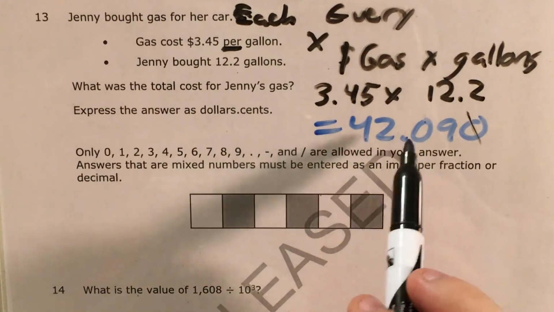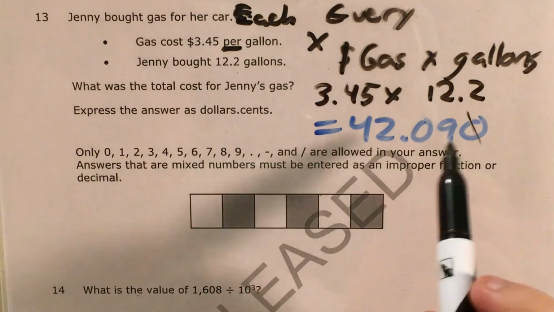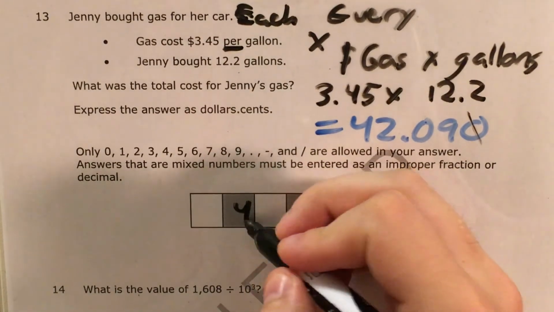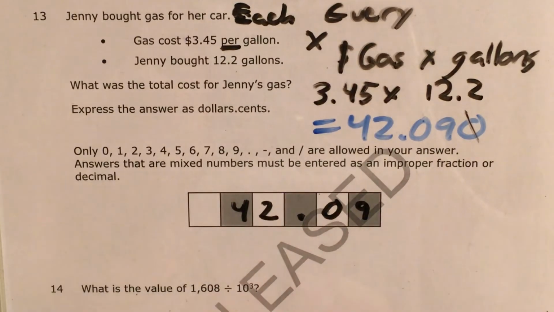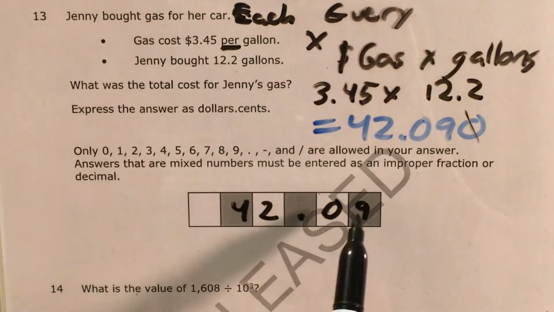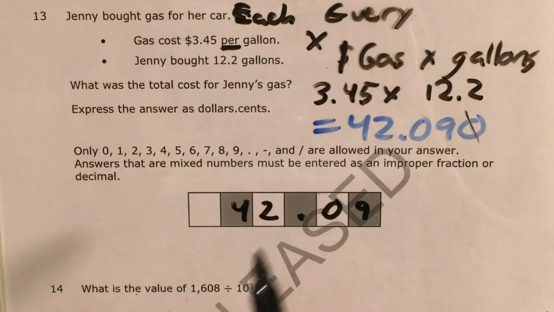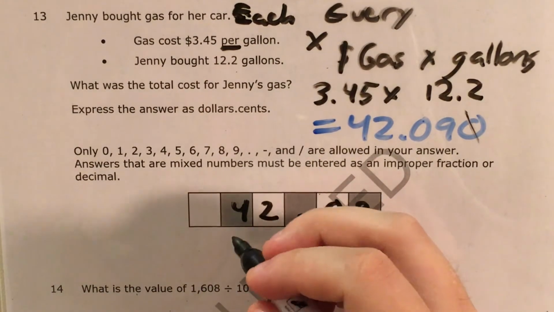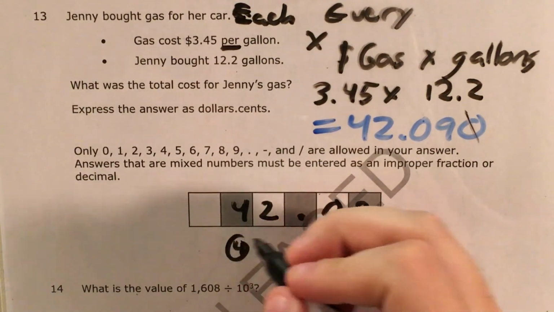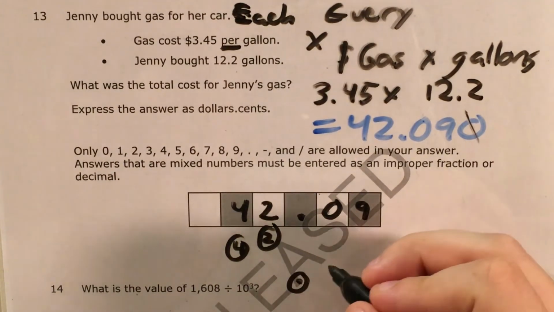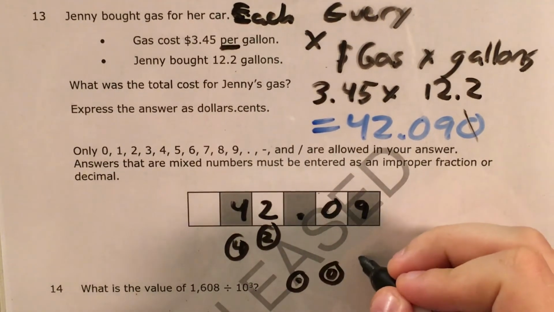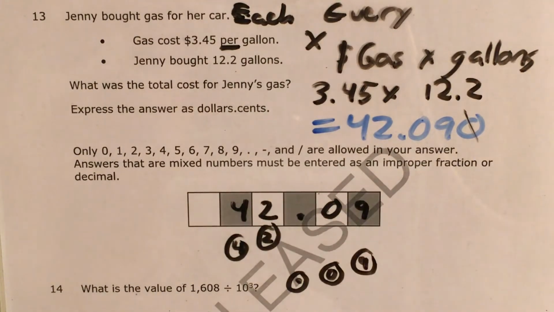I can just call it $42.09. So when I write this in the grid, I have to give each number and my decimal place 1 box. And so I need to bubble in my 4, bubble in my 2, bubble in my decimal, bubble in my 0, and bubble in my 9.